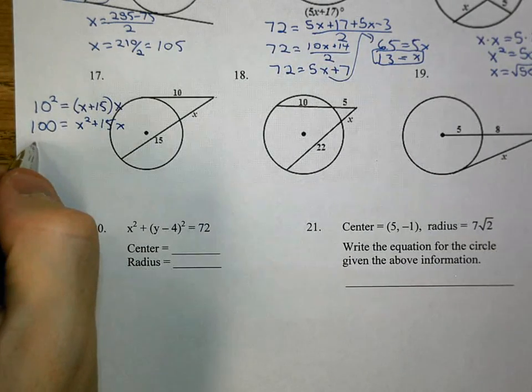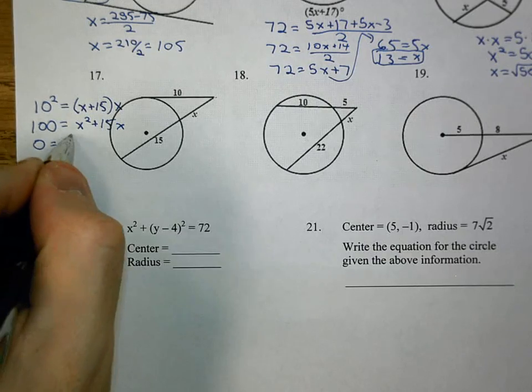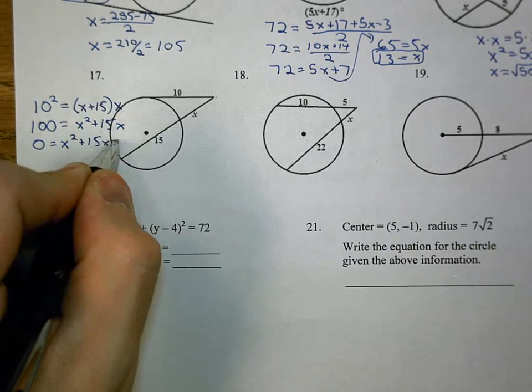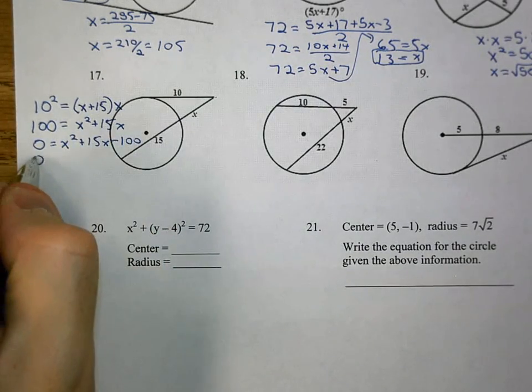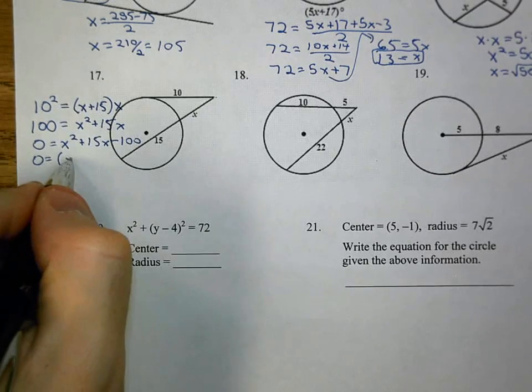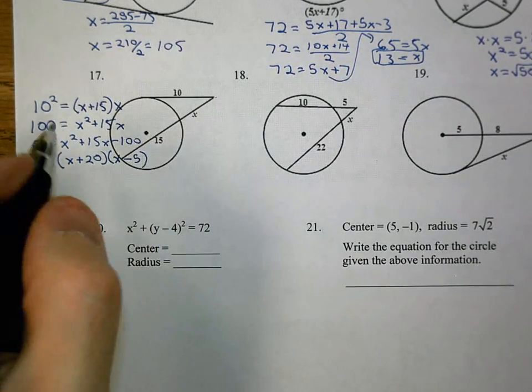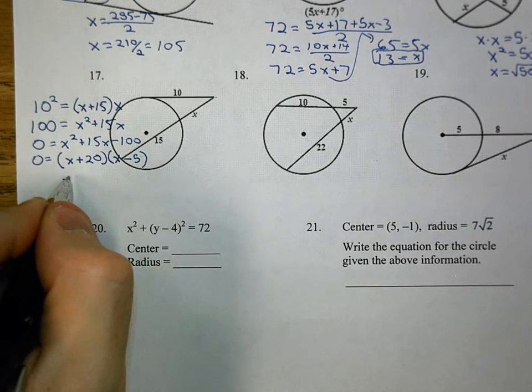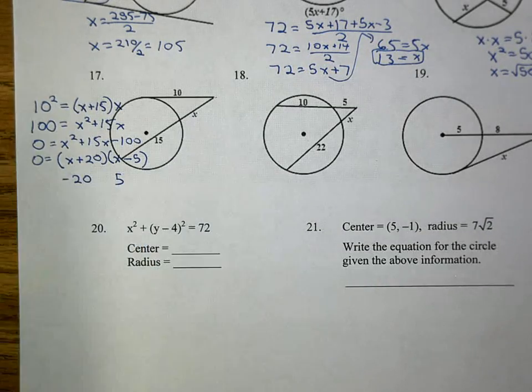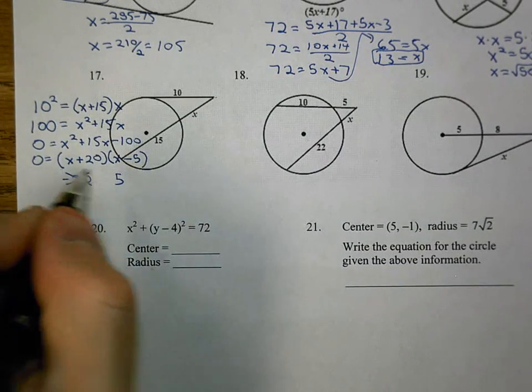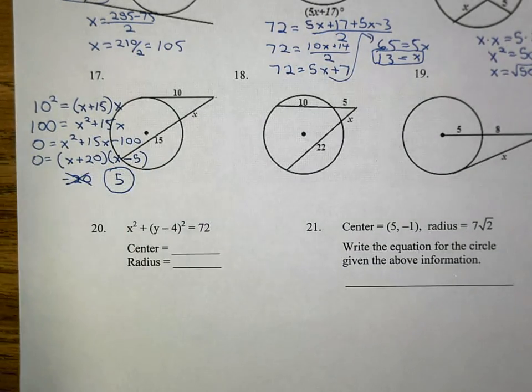I subtract over the 100, I get x squared plus 15x minus 100. And then by factoring that, I get x plus 20 and x minus 5, and the solutions become negative 20, positive 5. Now, I'm only going to use the positive one, negative 20 is out, 5 is our answer.